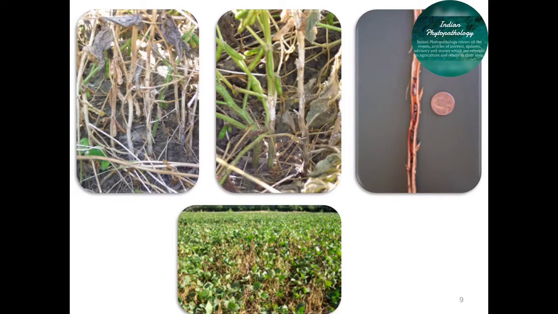Initial symptoms of the disease appear 40 days after sowing. Infected plants can be spotted from a distance by their sickly appearance, and in later phases the entire plant withers and dies. White cottony mycelial growth can be seen on the stem, as you can see in this image on the right side.